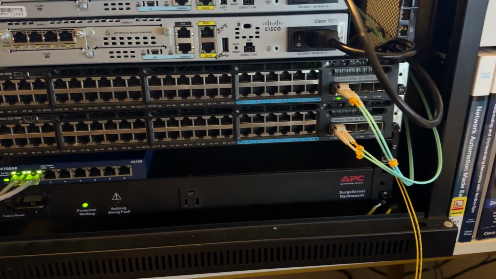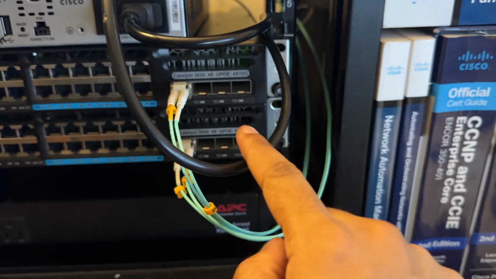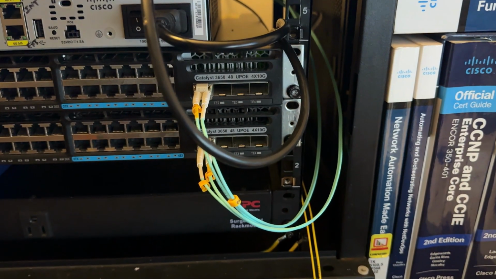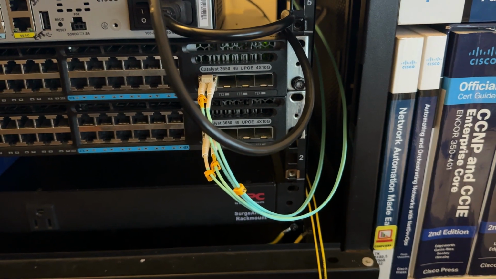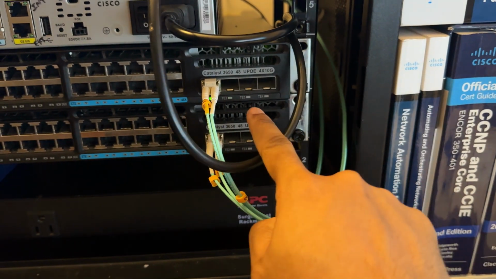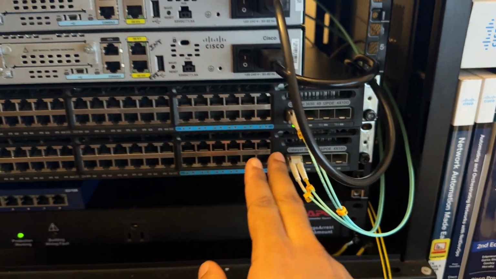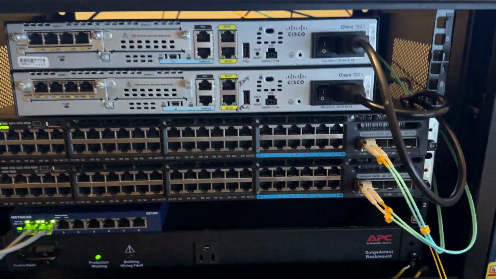You may find a switch model somewhere on the faceplate of the switch. In this case, this is a Catalyst 3650 48. 48 means the number of ports, right? Not counting these, which I will explain in a little bit. But these are 48 ports in total from here to here.